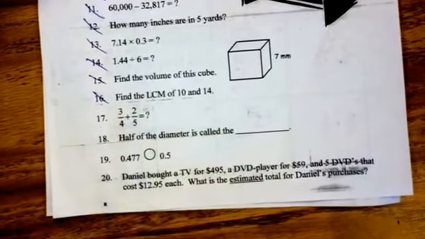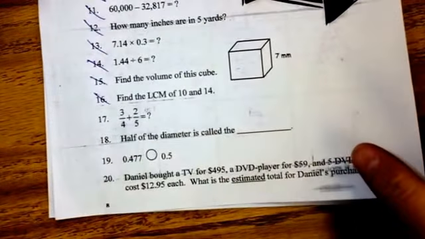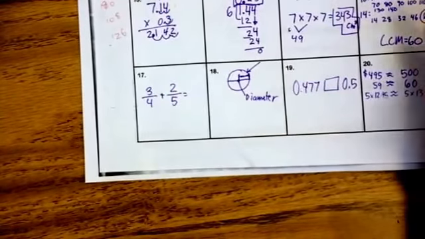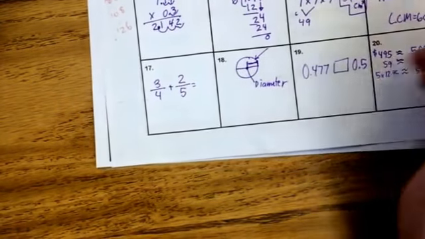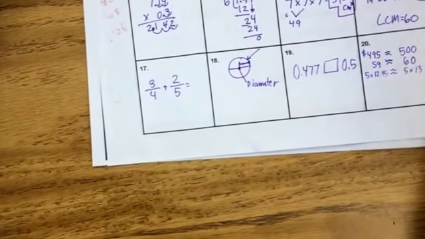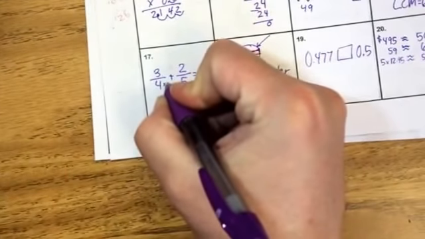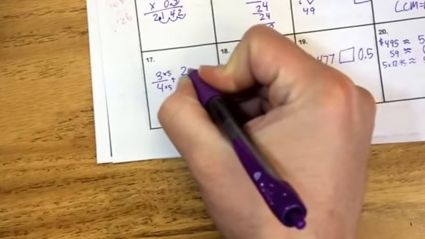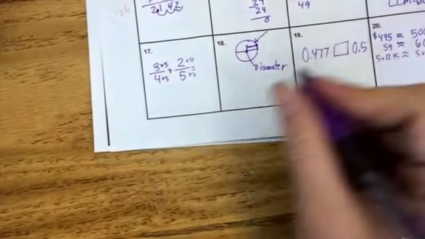We've got problems 17 through 20 to do today, and problem number 17, we've got 3/4 plus 2/5. Before we can do that, we have to find a common denominator. I'm just going to go ahead and do the denominator flip-flop, so I'm going to multiply 3/4 times 5, and I'm going to multiply 2/5 times 4. And that will help me to find my common denominator.